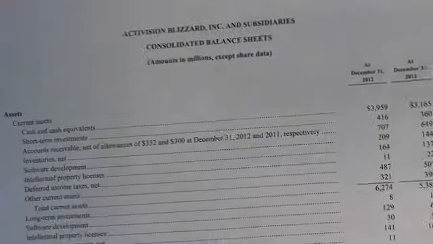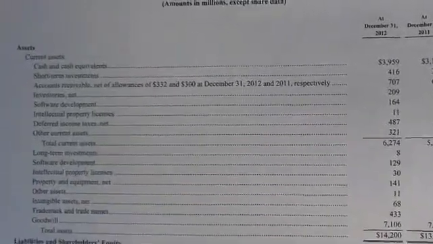Oh, how did that get in there? Let's see. World of Warcraft. How did they get there? Because we are looking at the financial statements of Activision, who creates that kind of stuff.